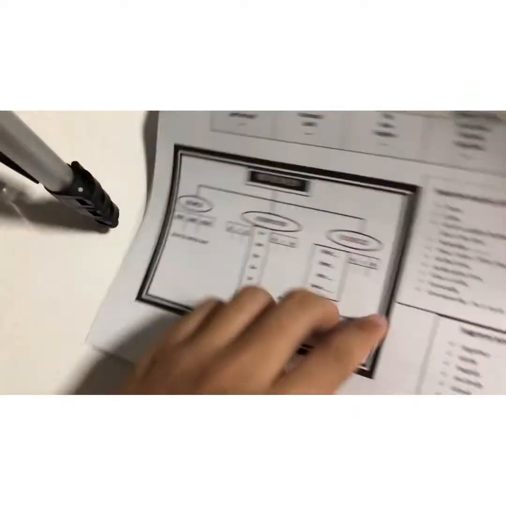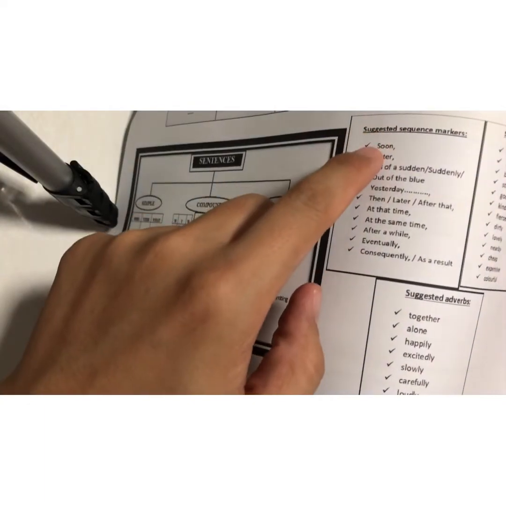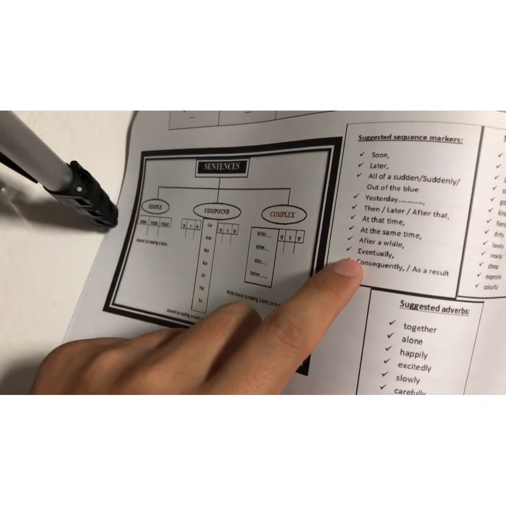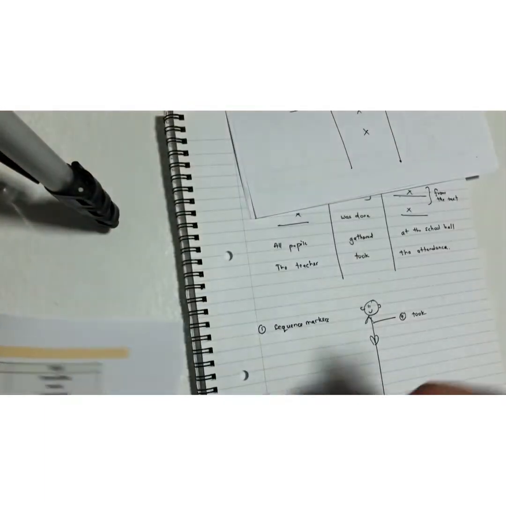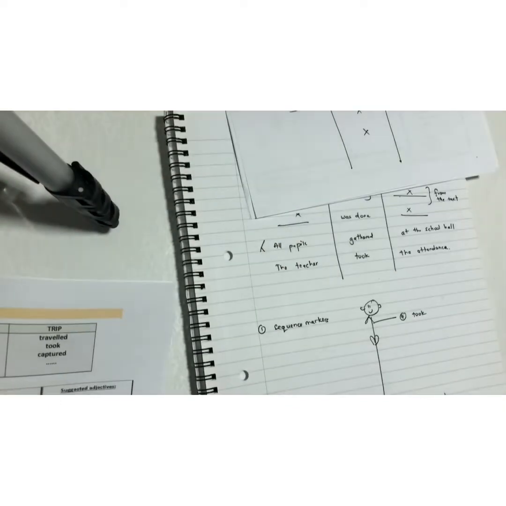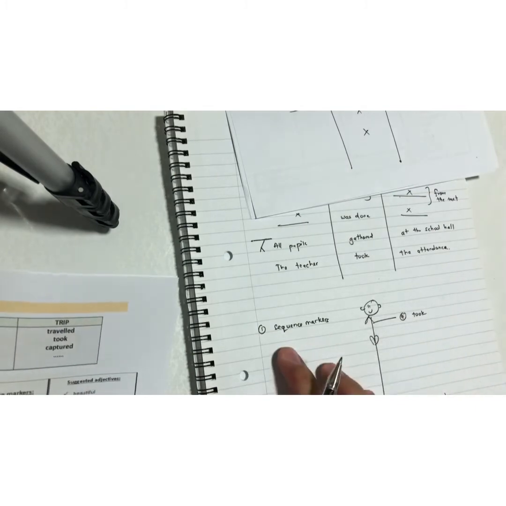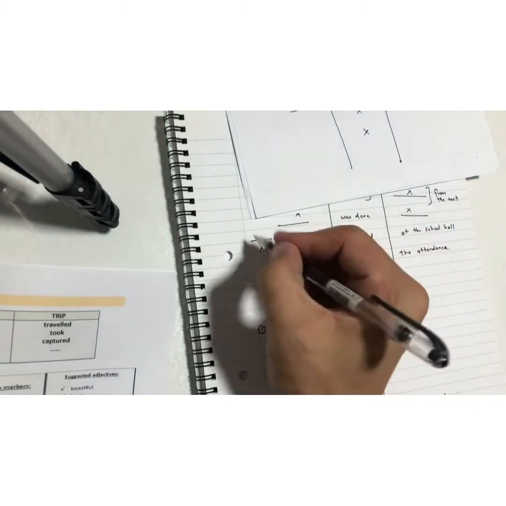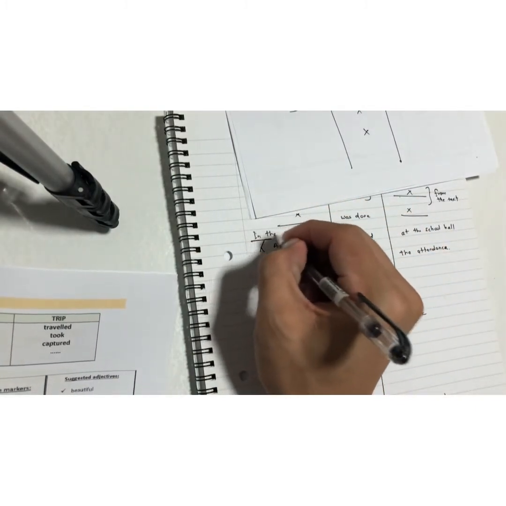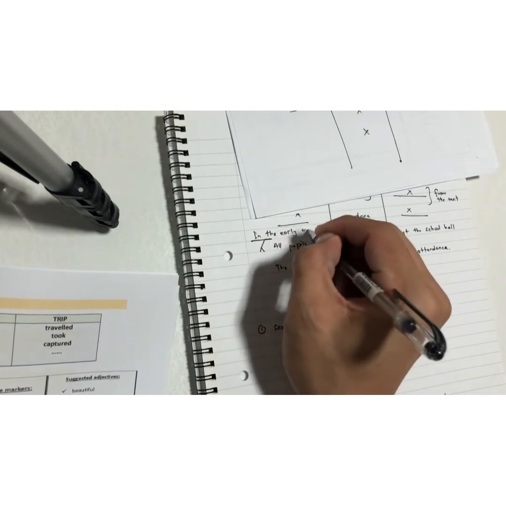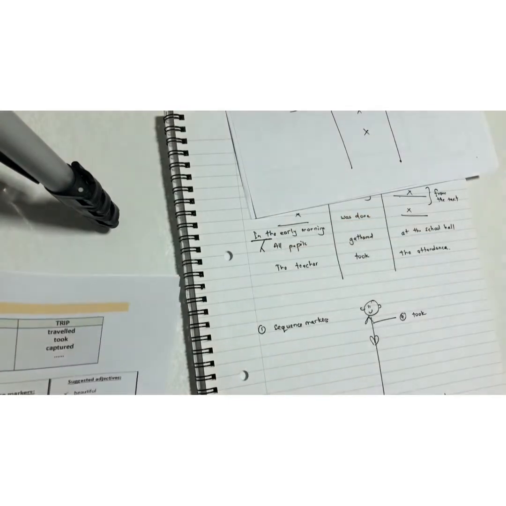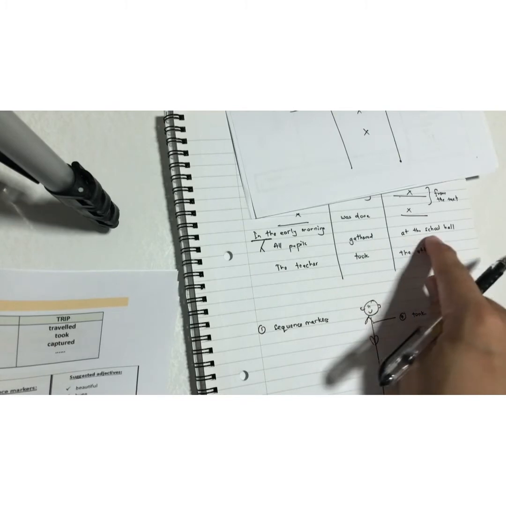Alright? There. As you can see there, I've given you some suggested sequence markers. Penanda wacana biasanya datang pada awal ayat. Alright, they must come in the beginning of the sentence. So here I just want to improve my sentence using in the early morning, pada awal pagi, in the early morning, alright, all pupils gathered at the school hall.